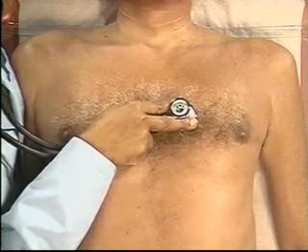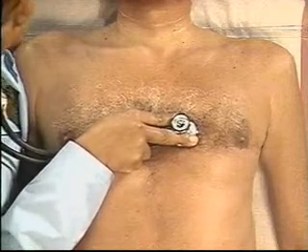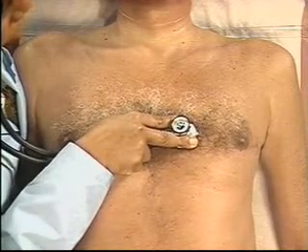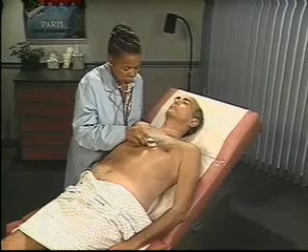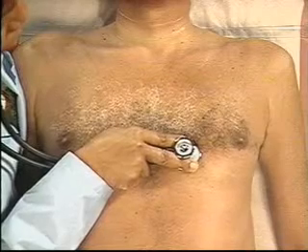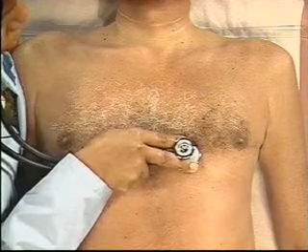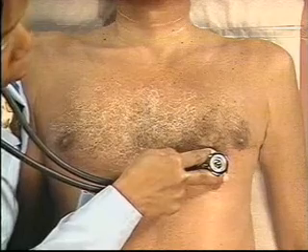Continue to the fourth interspace. And then to the fifth interspace. Finally, listen at the apex.